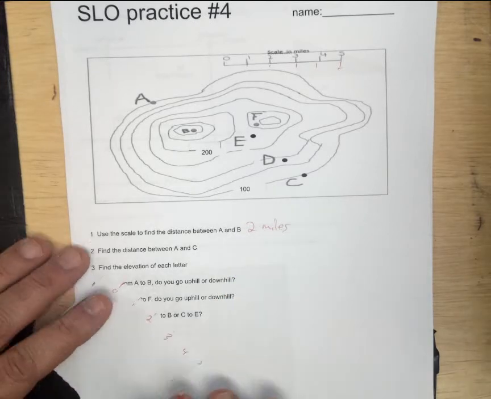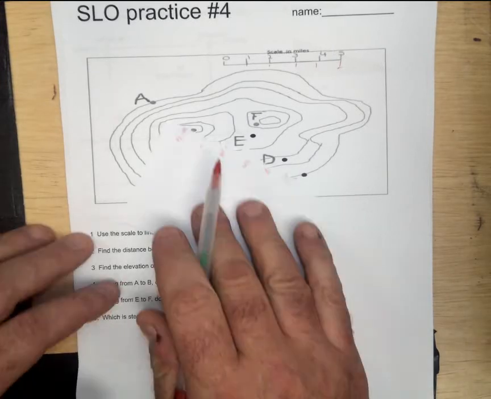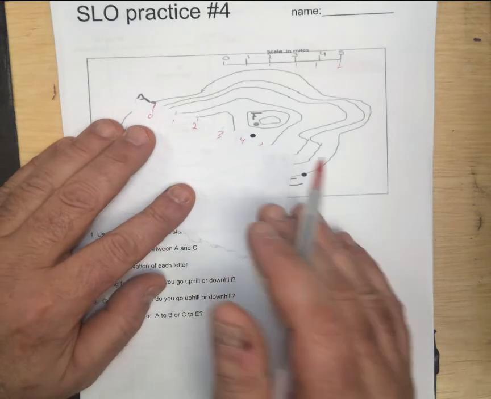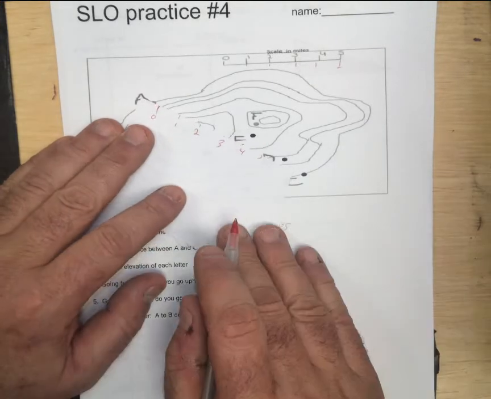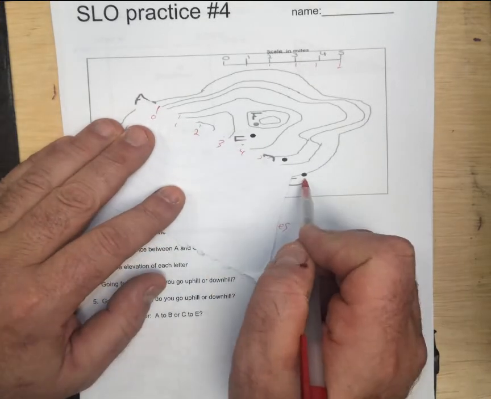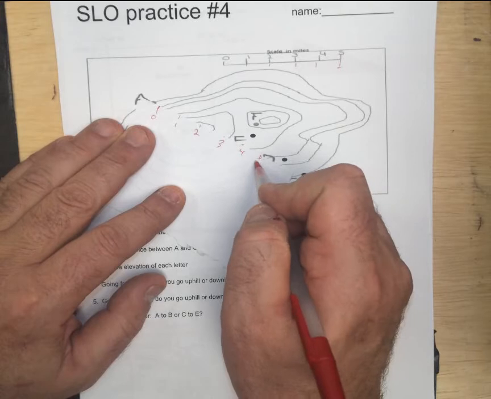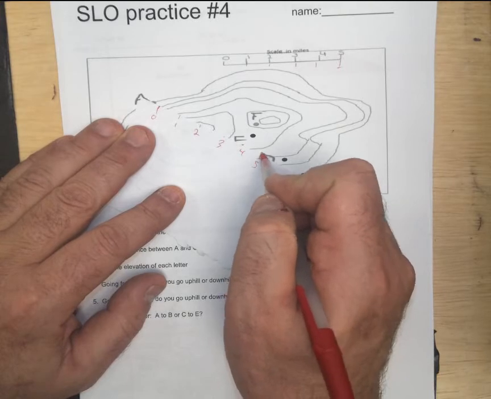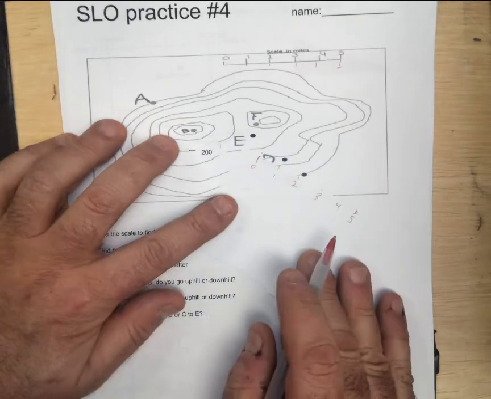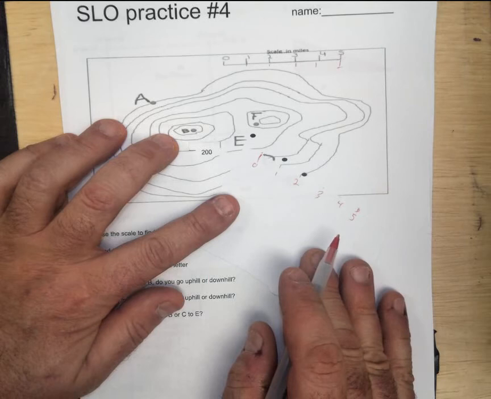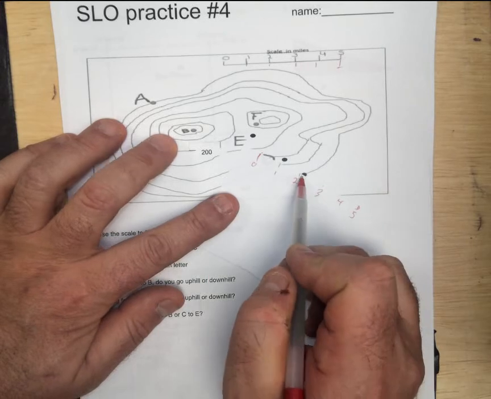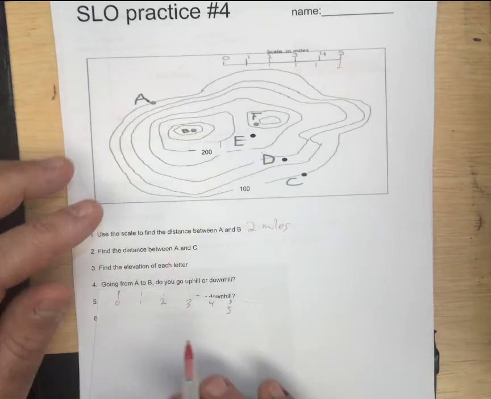Distance between A and C. So from A to C is going to be more than one scale. So there's 5. So I'm going to put a little dot there, and I move the 0 mark over to that dot, and I see it's another 2. So 5 plus 2 is going to be 7 miles.